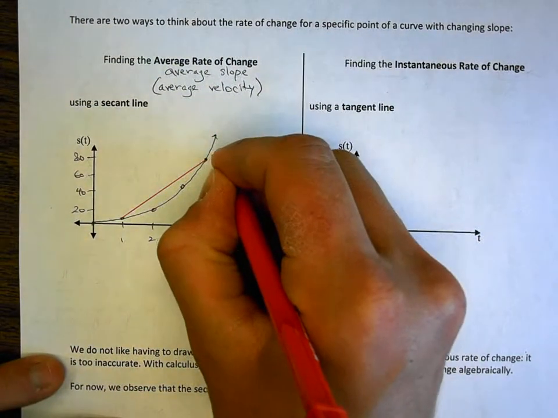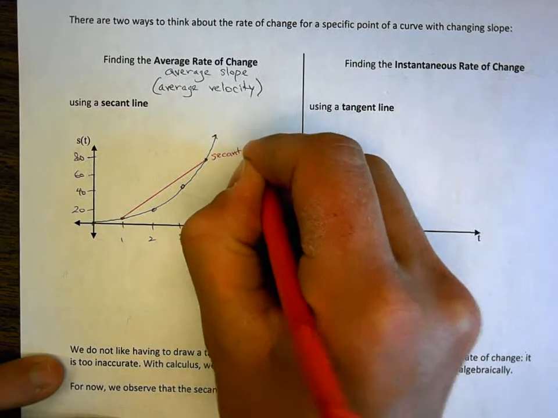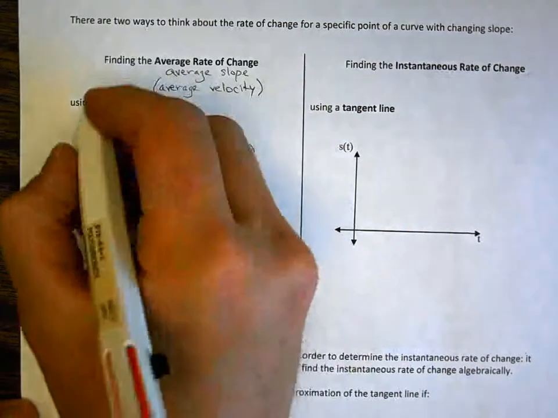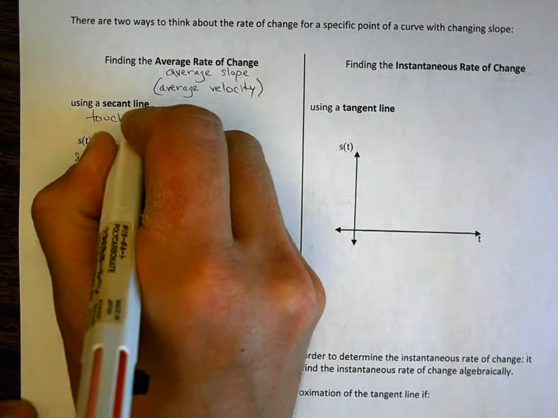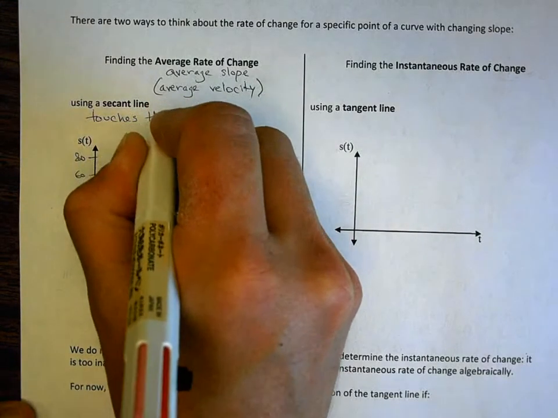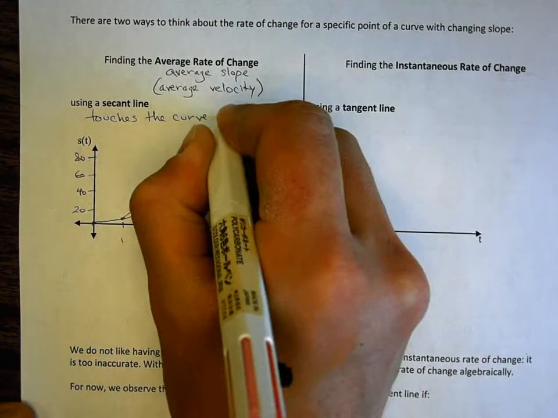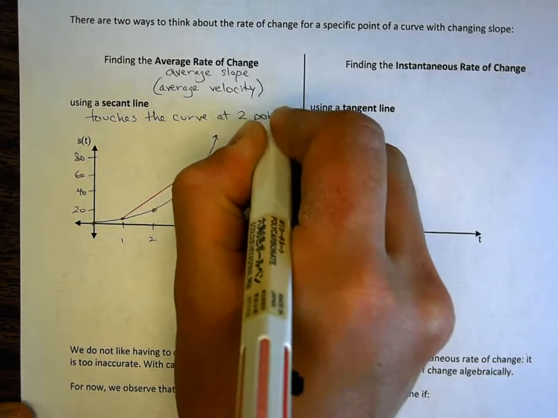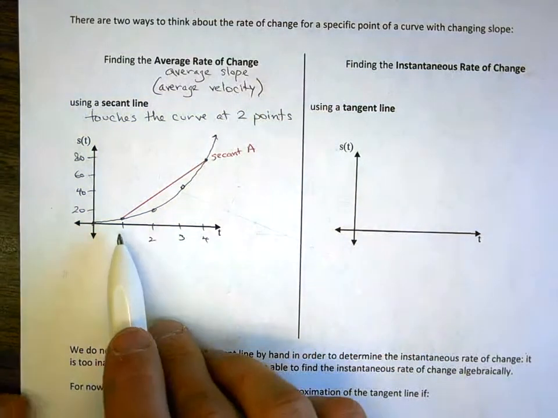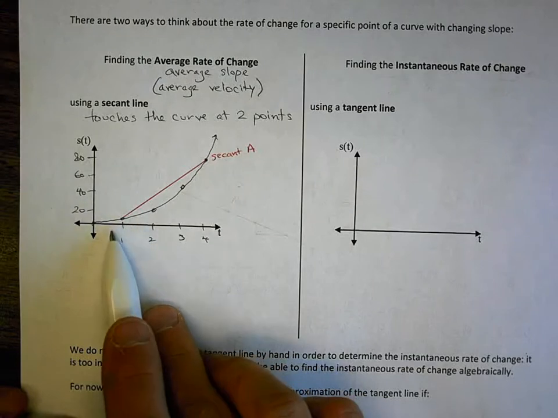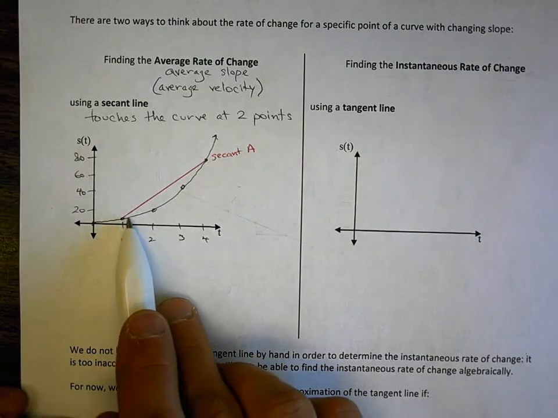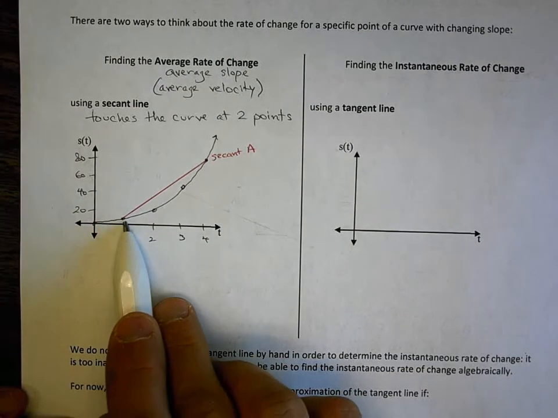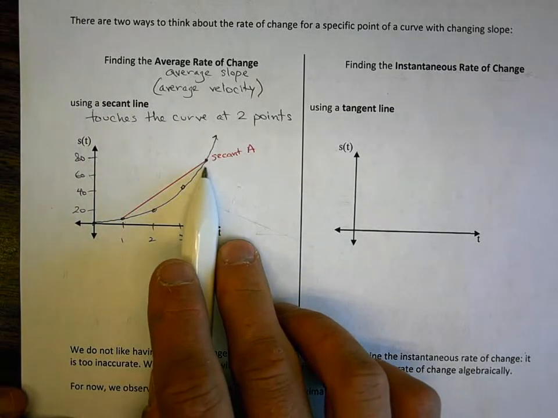We're going to call this secant A. A secant line touches the curve at 2 points. So to find the best guess for the slope at t equals 1, I'm going to use the t equals 1 point and the t equals 2 point.